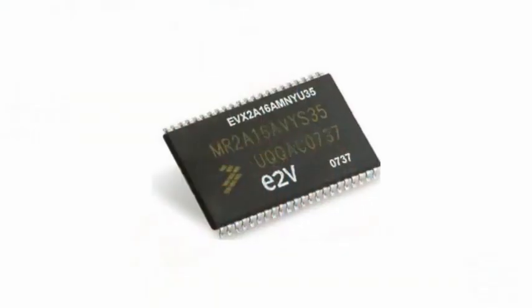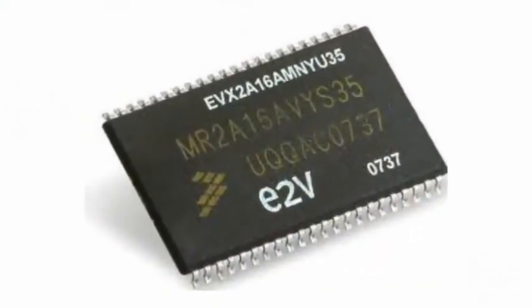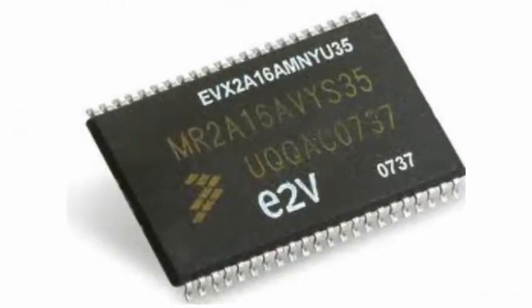MRAM has performance similar to that of SRAM and density similar to that of DRAM, but is characterized by much lower power consumption than the DRAM. It is also much faster and suffers no degradation over time in comparison to the flash memory. It is this combination of features that, as some suggest, makes it the universal memory that is able to replace SRAM, DRAM, EEPROM, and flash.